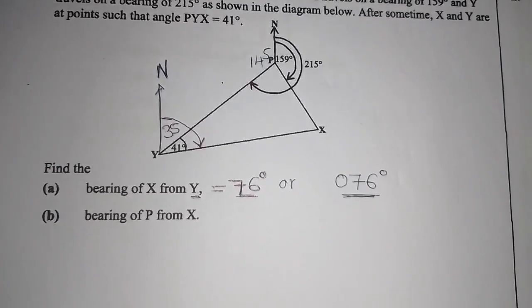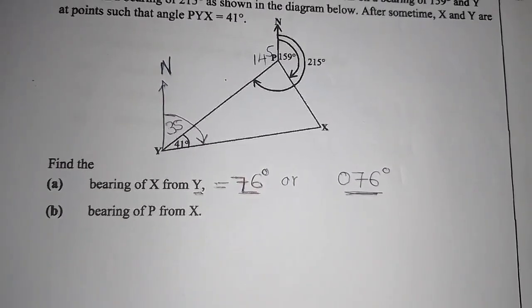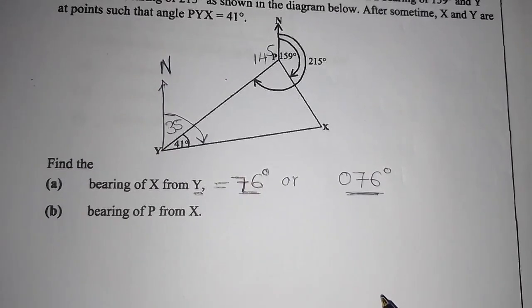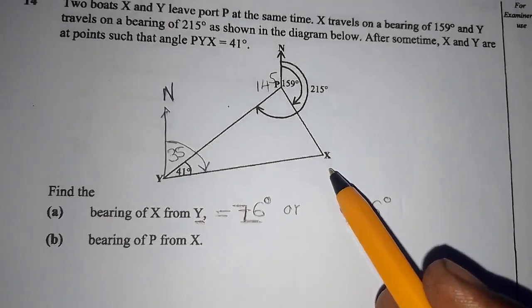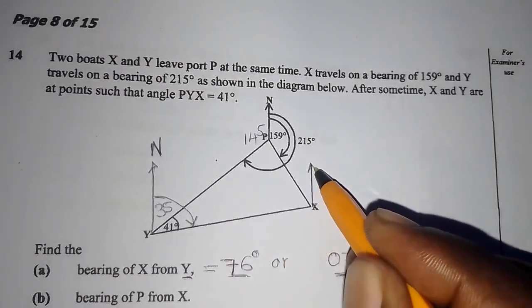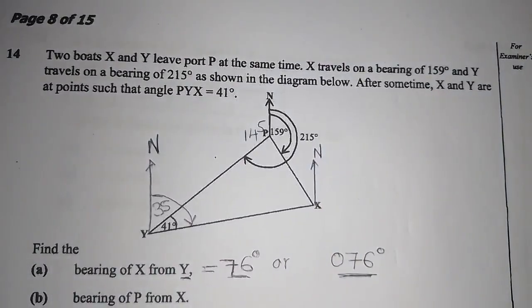What's the other question saying? The bearing of P from X. Where is your X? Your X is here. You put a north there. So the bearing of P from X.